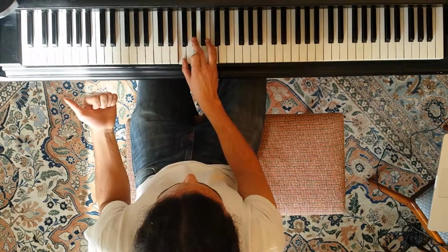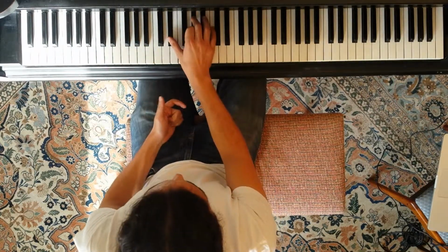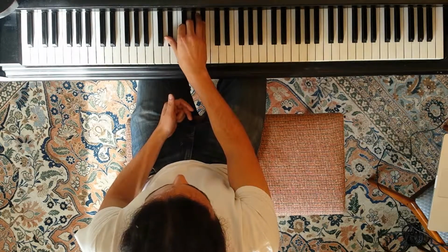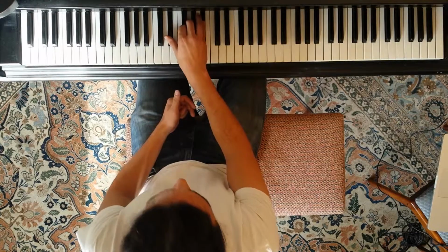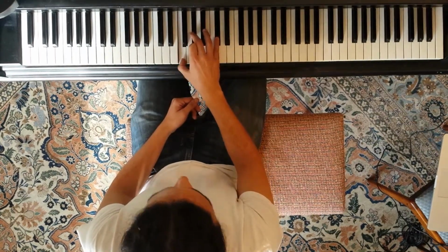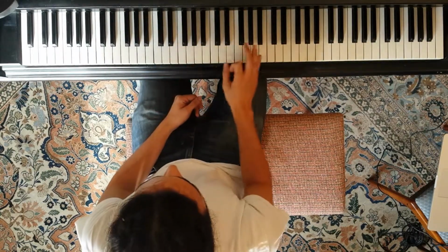Chord 1. Chord 2. Chord 3. Chord 4. Again, last time. Alright, that's the end of section 1.